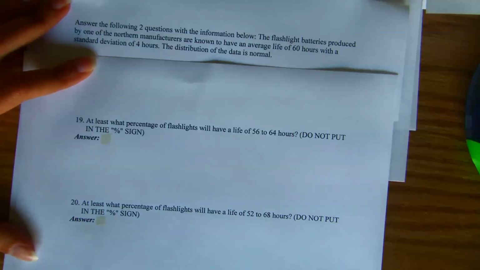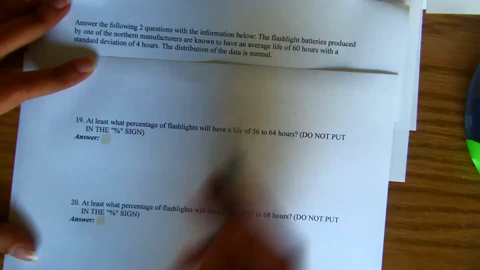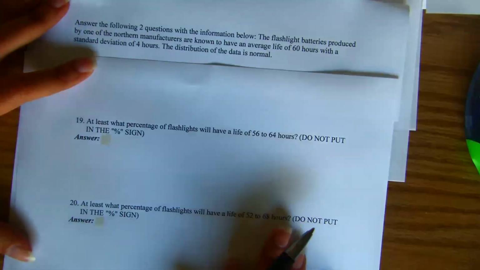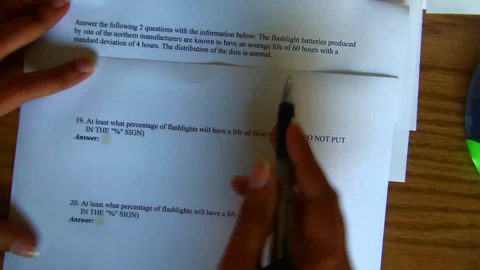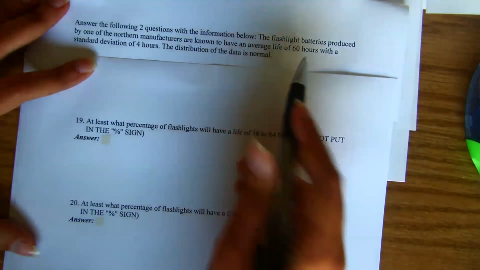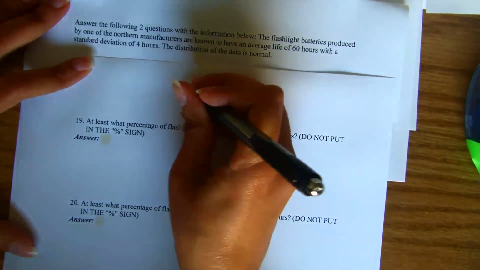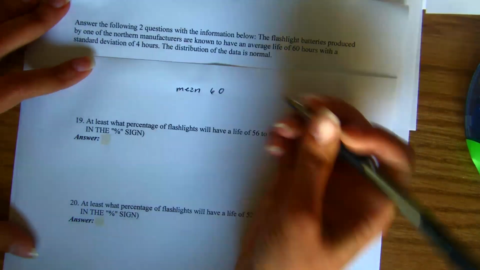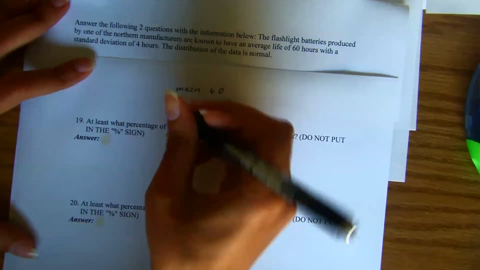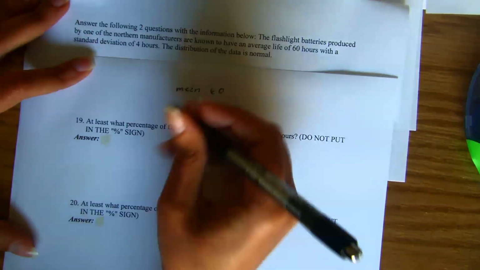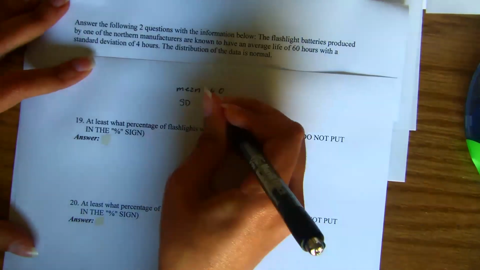Okay, so for 19 and 20, we're going to be using this data. Let's just write out what we got. So we have an average life of 60. That means we have a mean of 60. And we have a standard deviation of 4. So I'm just going to put SD of 4.